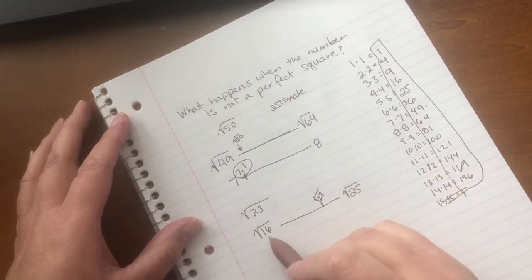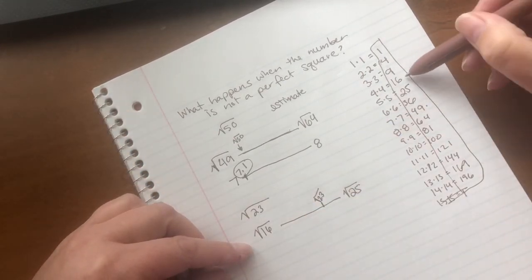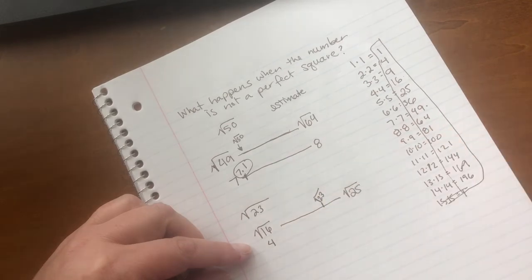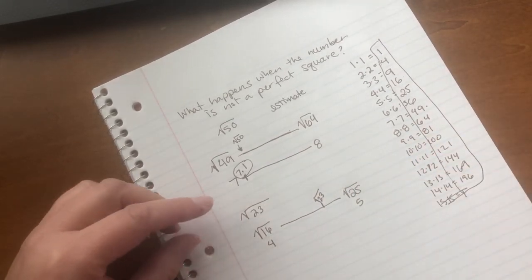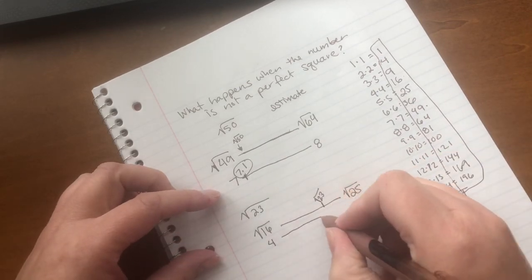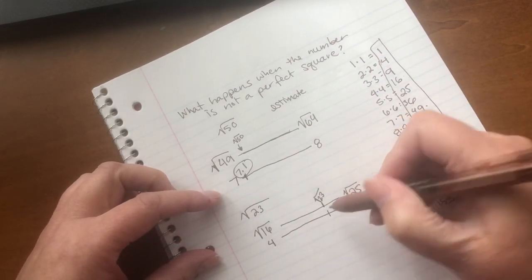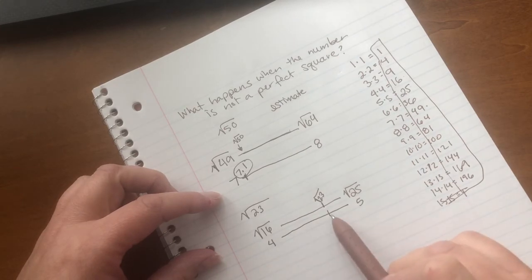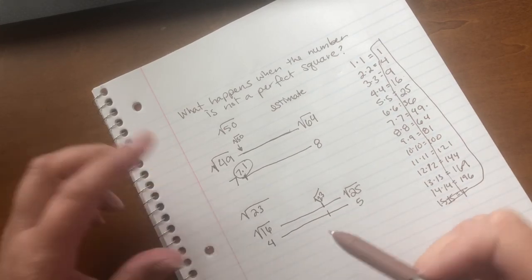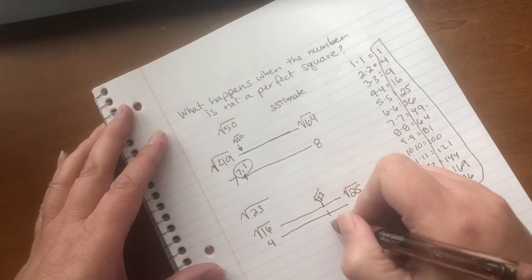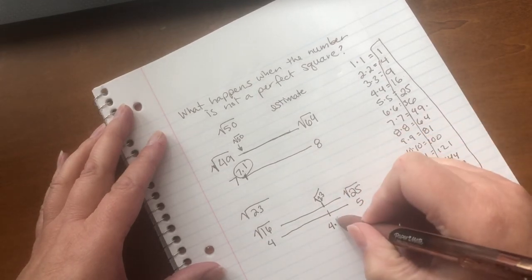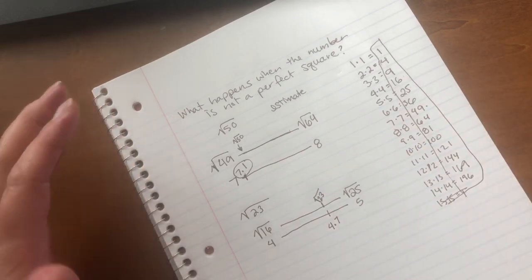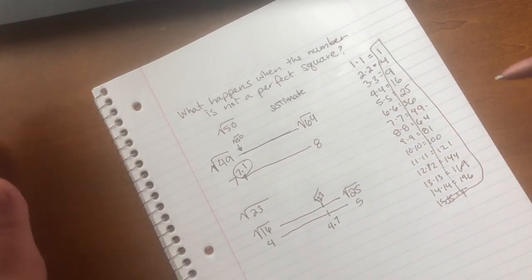So the square root of 16 is 4, because 4 times 4 is 16. And the square root of 25 is 5. If I rewrite my number line and look at where it is, about right there, what is that about between 4 and 5? I would say it'd be about 4.7 or 4.8. That's just my guess. It's an estimate. It's meant to be an estimate, just to get you very close.